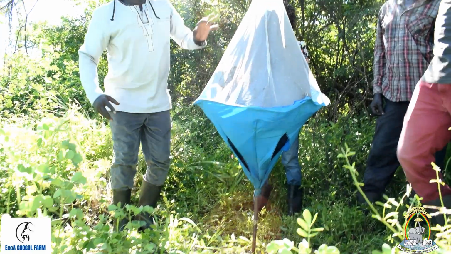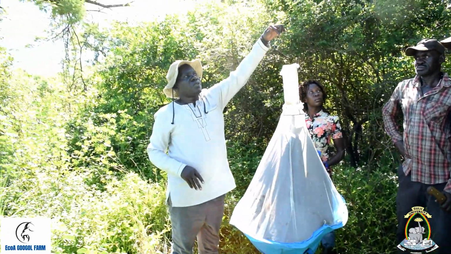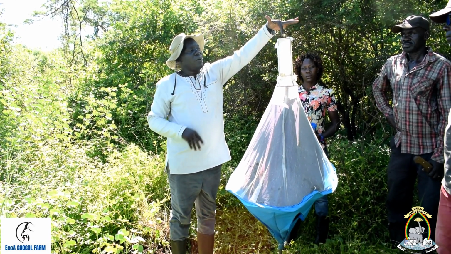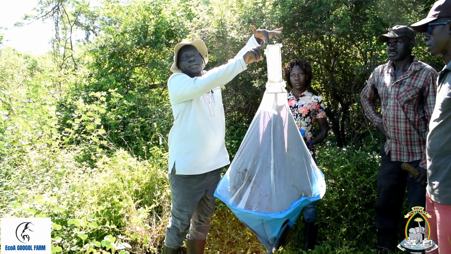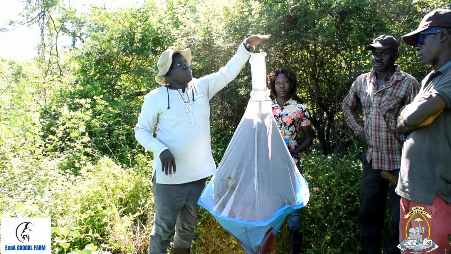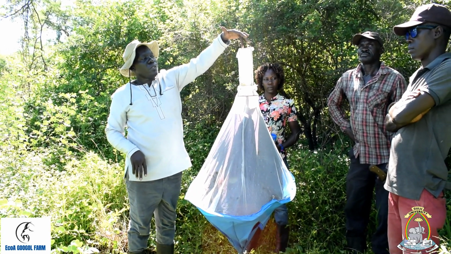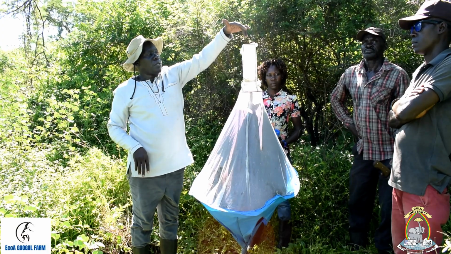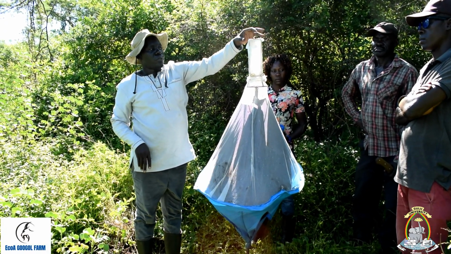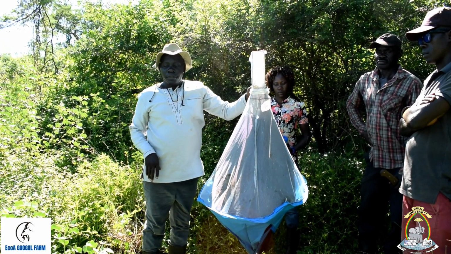Similarly, when you are setting this, you don't need to put it near a tree, because those insects are also very clever. If they touch here, they will start crawling in, and then they will start eating the insects that you have gotten up here. So it's also very important that you don't put them underneath or touching the branches of a tree, to avoid these other crawling insects coming to feed on the flies that you have trapped. Thank you very much.